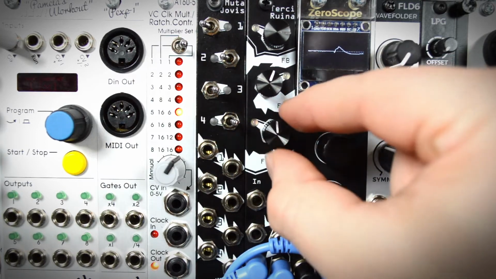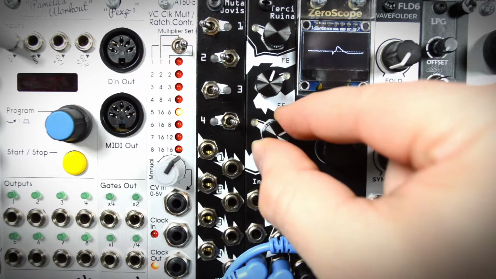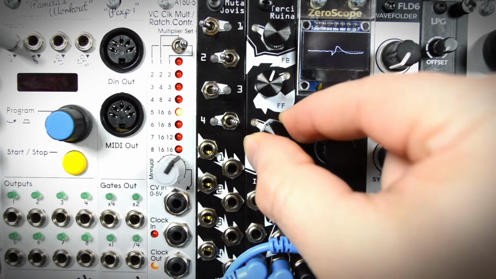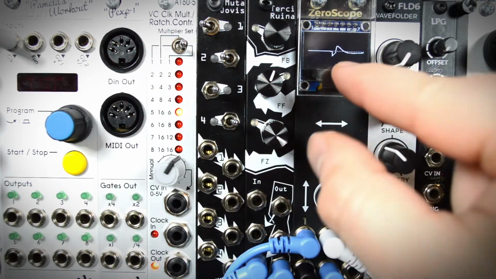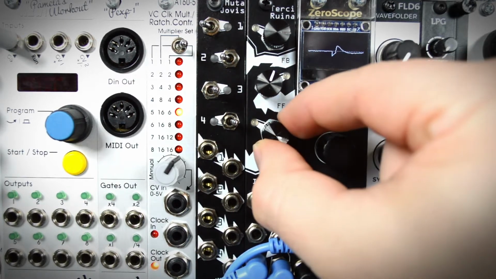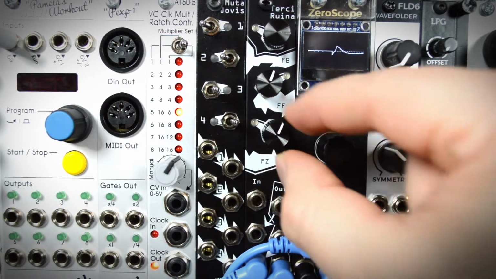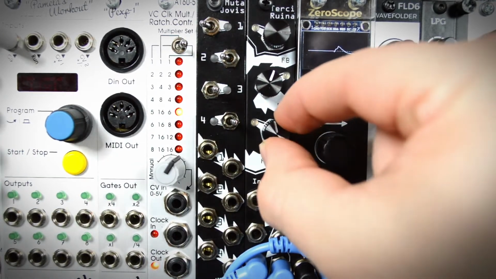So you can see it's rounding out as we turn it up. And it's turning into an interesting sharky tooth sort of thing here. It's interesting it has a little negative at the beginning. Again, noting that this is very quick, but it is an interesting shape.